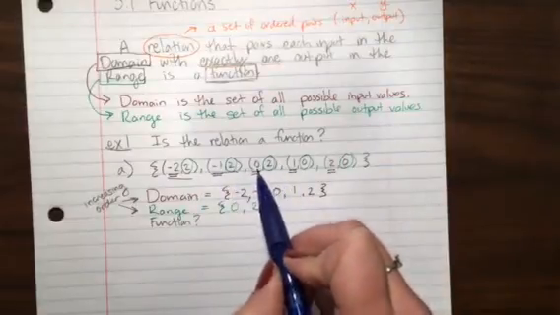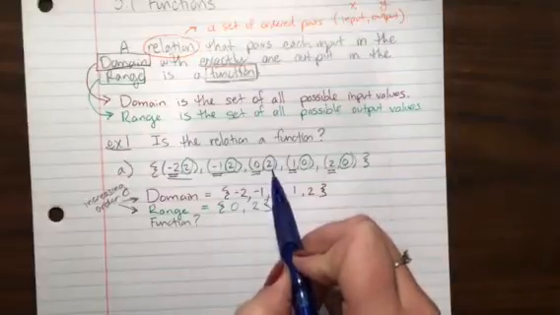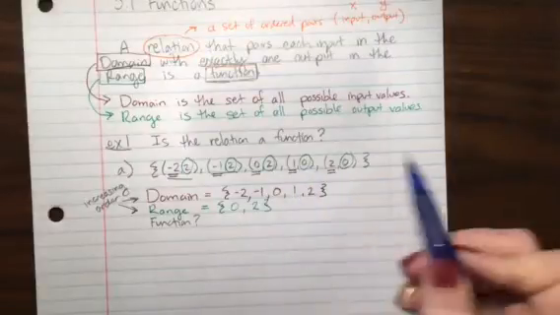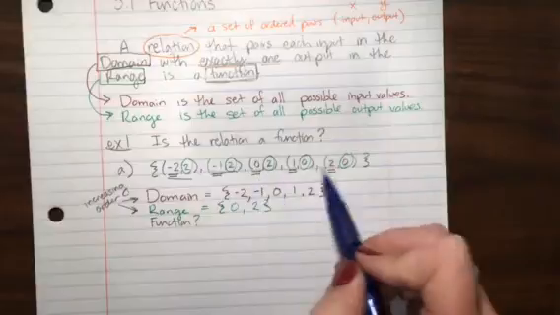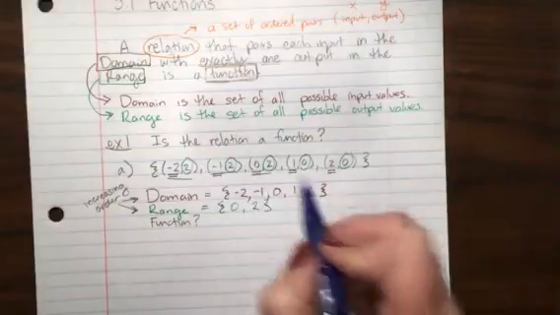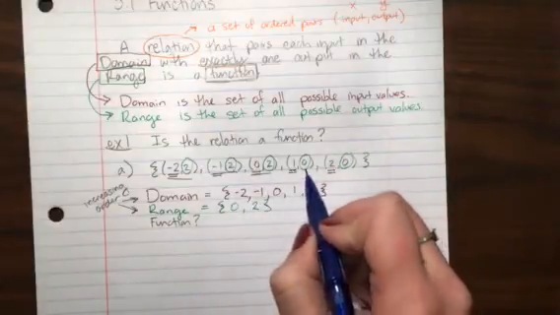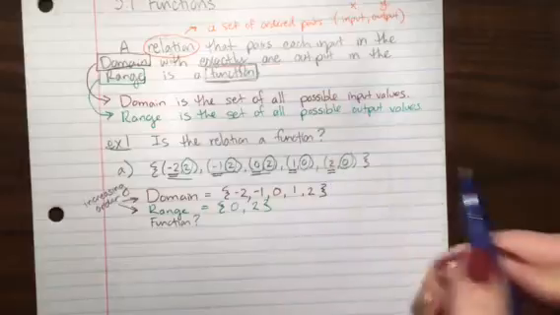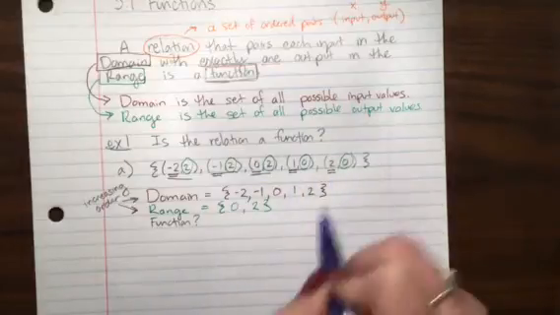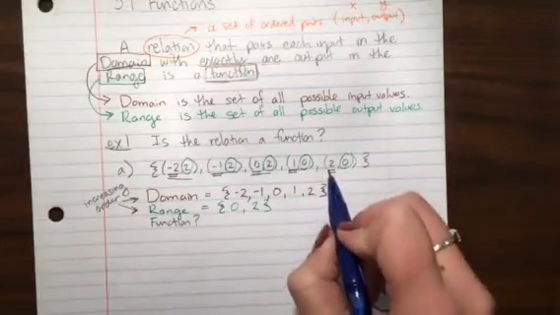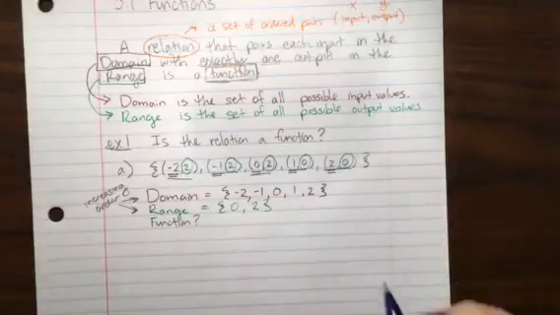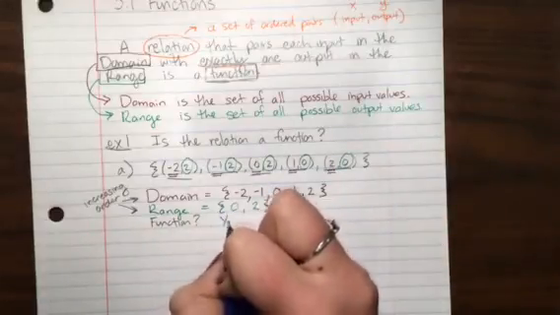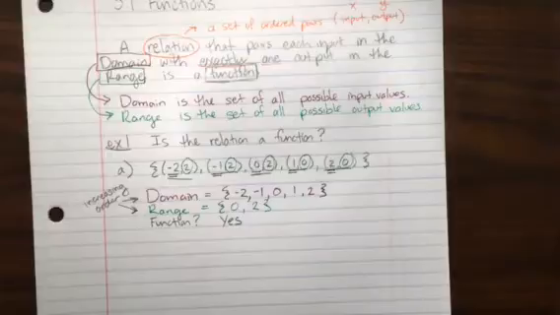Let's check 0. If I put in a 0, I get out a 2. Every time. Looks like there's no other instance where I put in a 0 and I get out something different. So that point is good. If I put in a 1, I get out a 0. No other 1, so that one is good. And if I put in a 2, I get out a 0. So that point is good as well. So the answer is yes, this is a function.